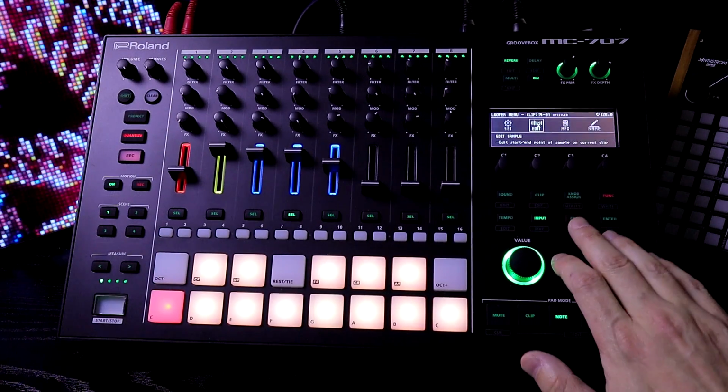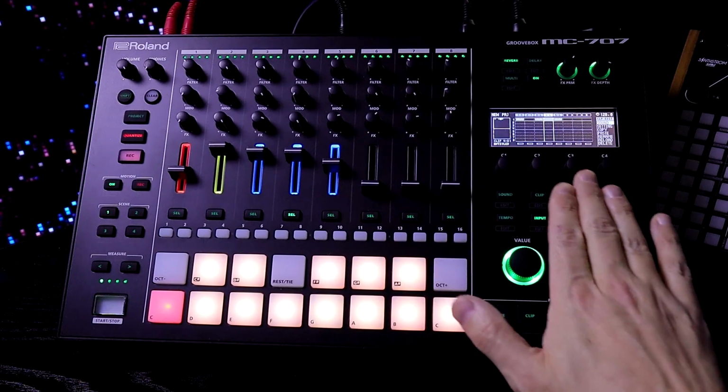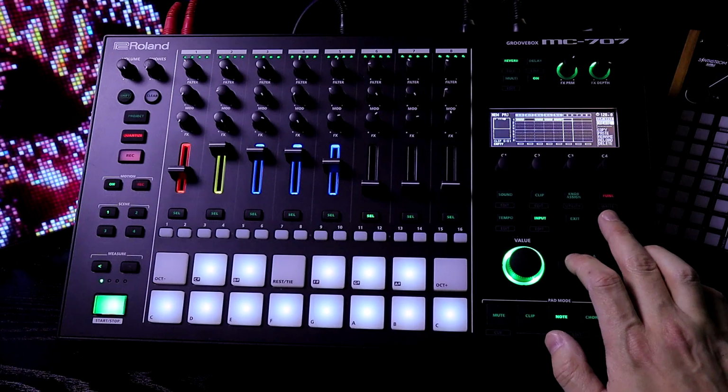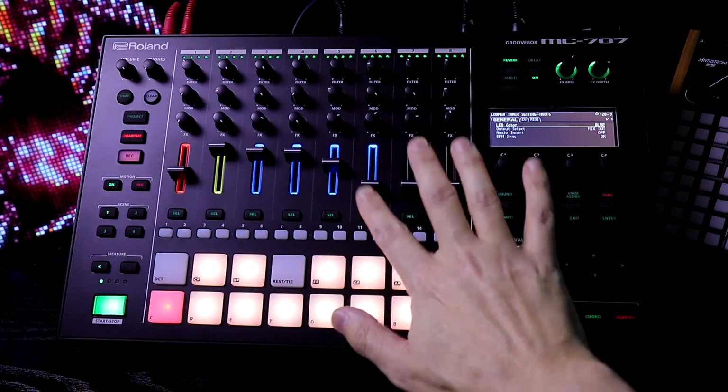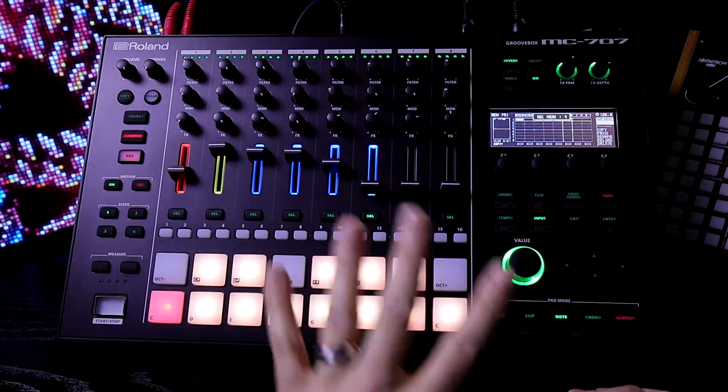So let's go back out here. I have those exported, but what I want to do is export the whole thing to one sample. So I'm just going to create another looper. Just make that blue as well. We're going to exit. Now we're going to change the measure back to 4.